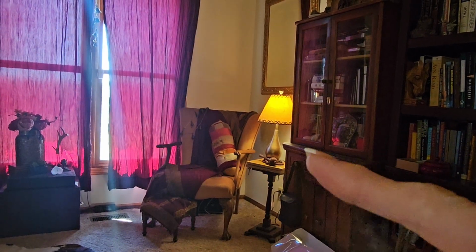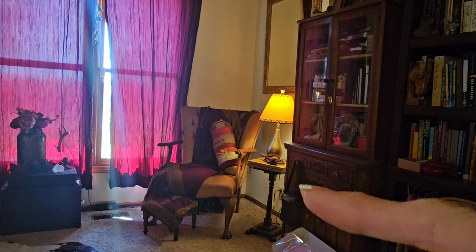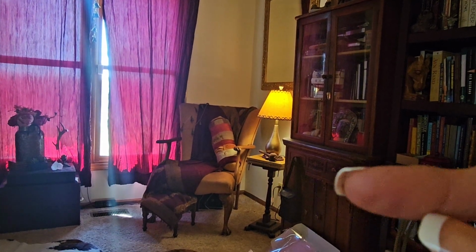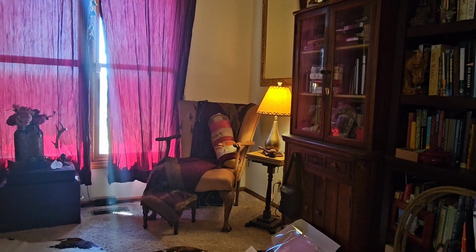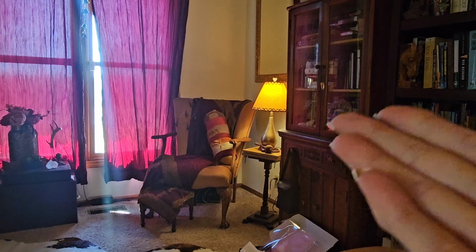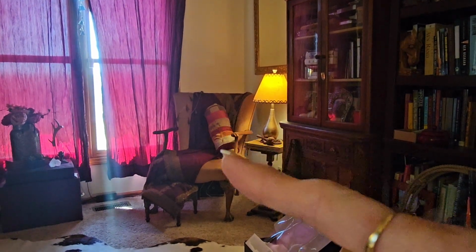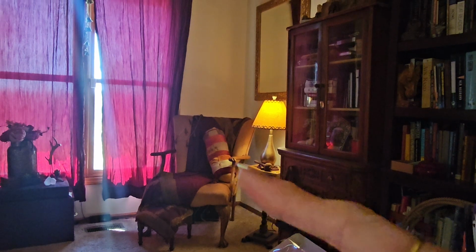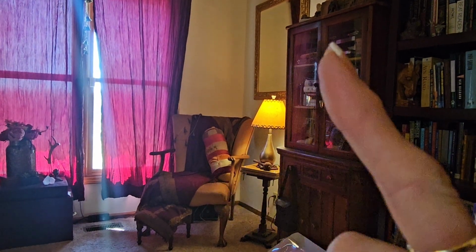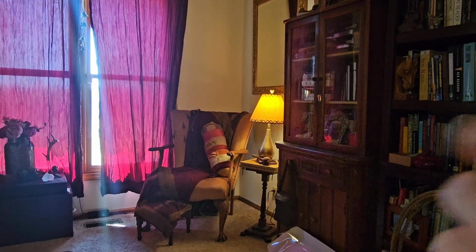Today we're having a look at my lovely reading nook. I've got the curtains pulled because it is blazing hot. I think the heat index is like 113. Yikes! As soon as I finish this video, I will be sitting in that chair, indulging in a little bit of reading. But first, the business at hand.